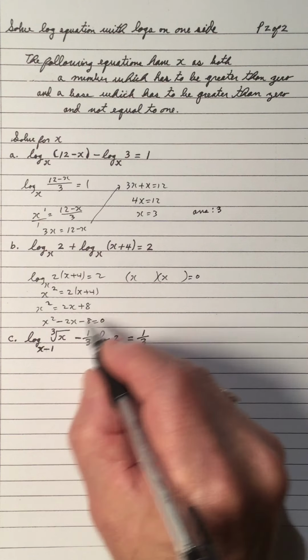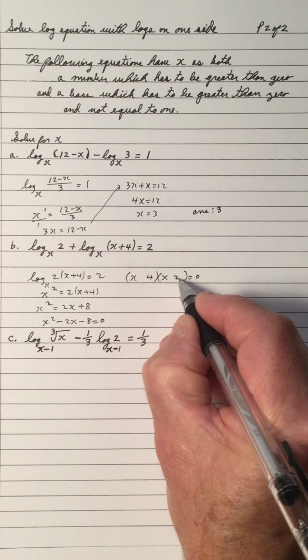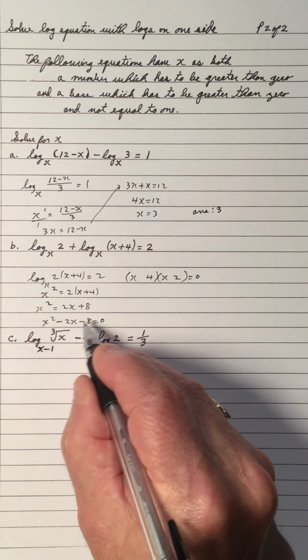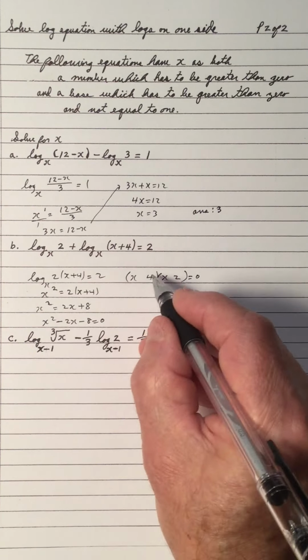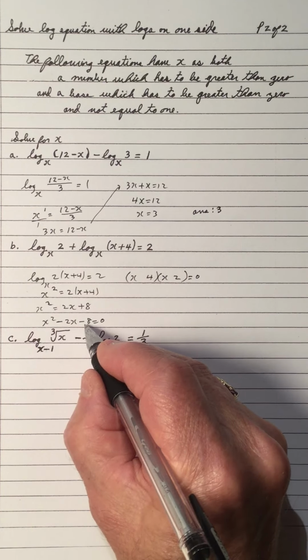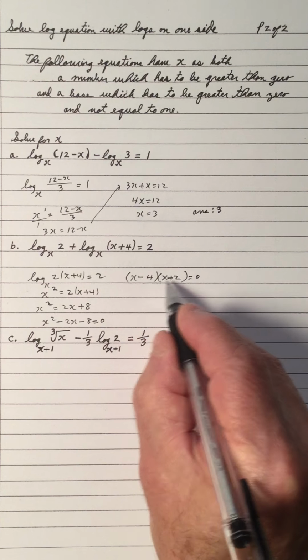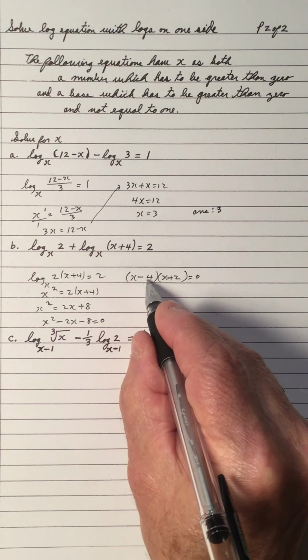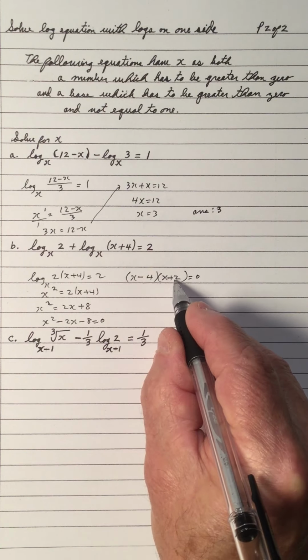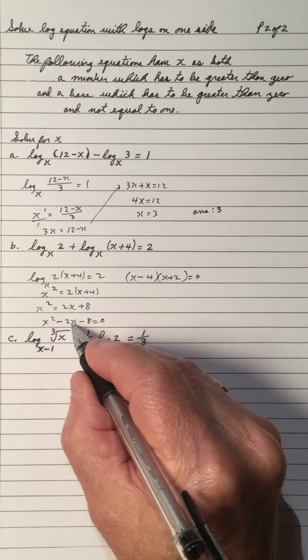What factors give me a 2? So it's 4 and 2. The product is negative 8. The sum is negative 2. So the product is negative 8, it has to be a plus and a minus. So negative 4 plus 2. Multiply to negative 8, add to negative 2.